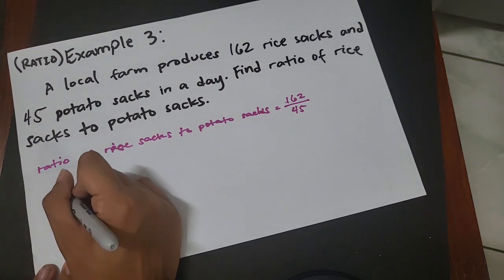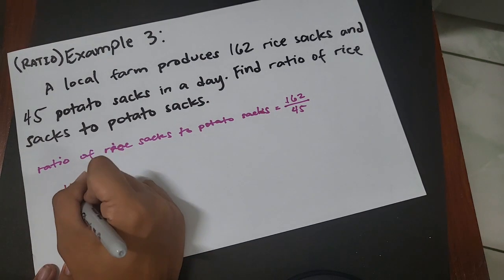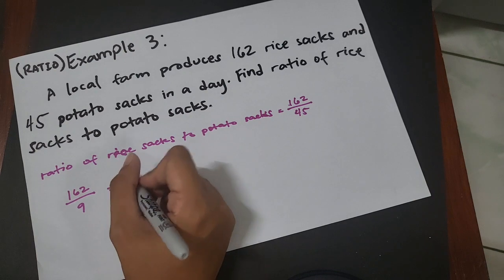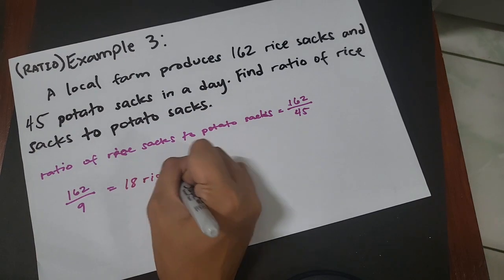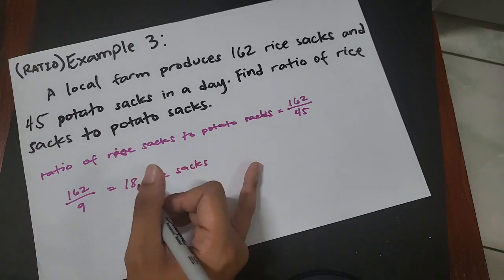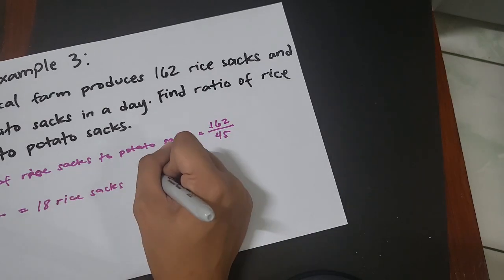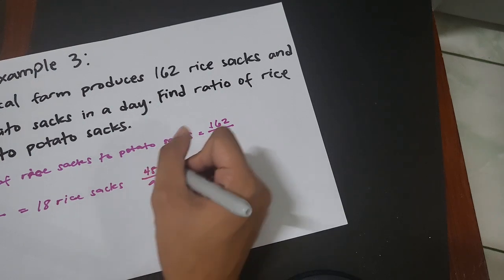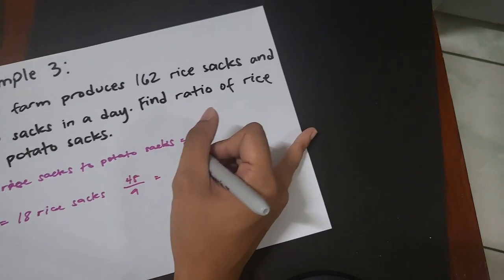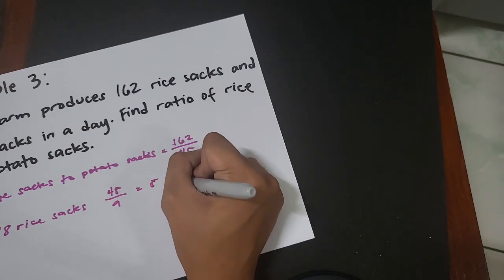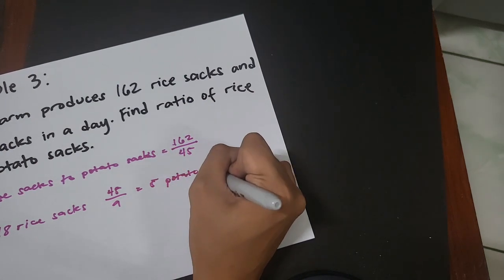So, 162 divided by 9 equal 18 rice sacks. And then yung potato sacks is 45 divided by 9 equal 5 potato sacks.